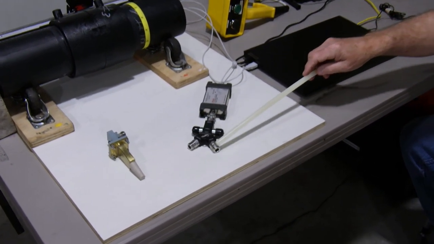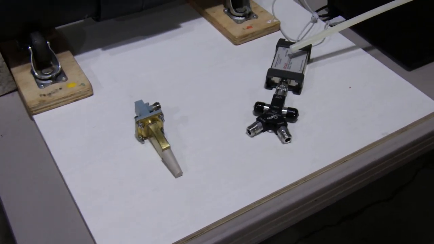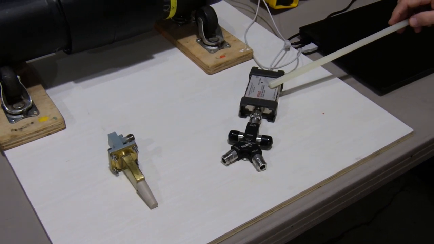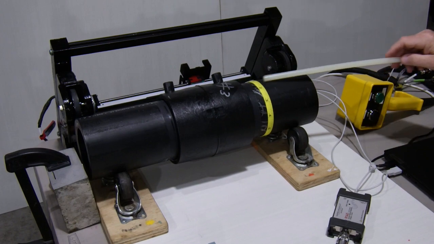We do 3 points of calibration, then we remove this device, and we mount the antenna on the vector network analyzer in the tray. Then we're able to mount it so that it's positioned correctly, and then we'll rotate the pipe as we collect data.